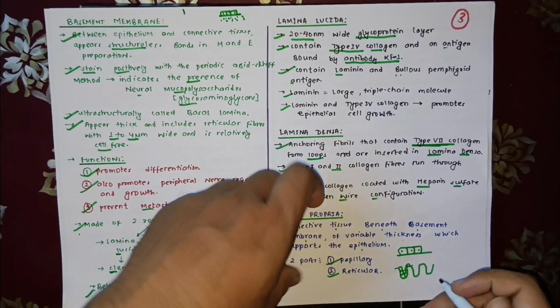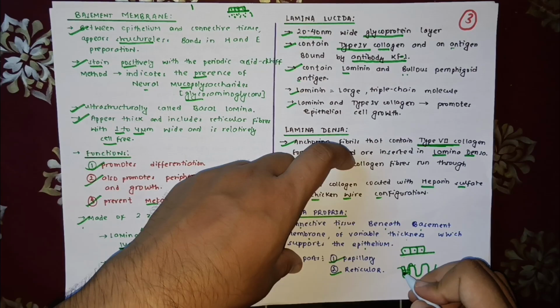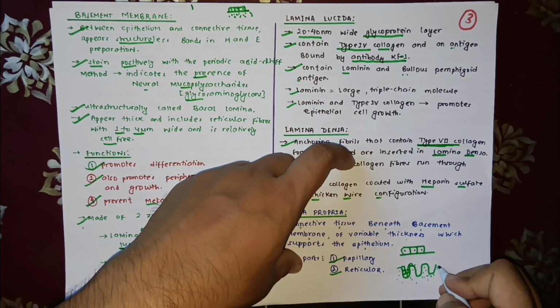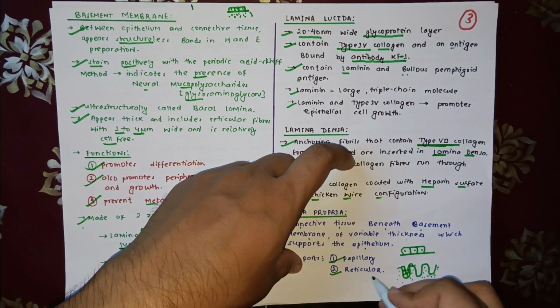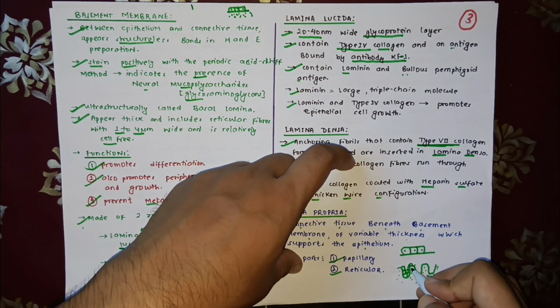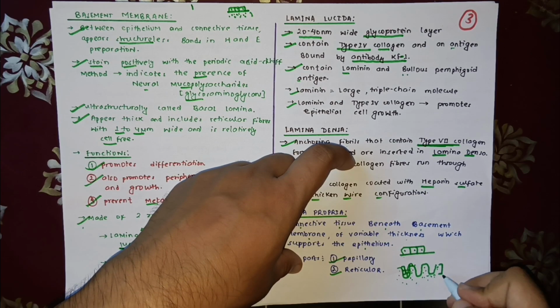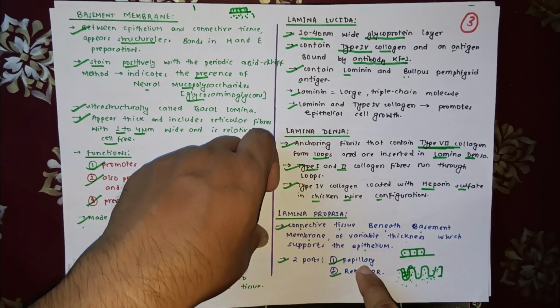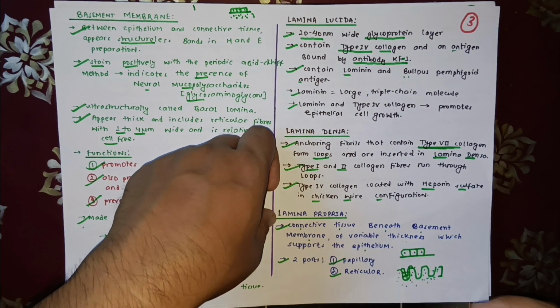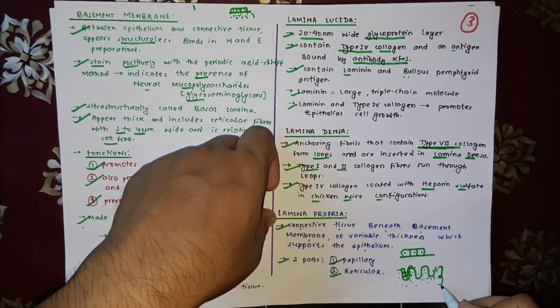Below this basement membrane we can see the connective tissue, all over. This portion is also lamina propria, and this portion is also lamina propria, because it is separating the epithelium from the connective tissue. But this portion which is in between those ridges, the epithelial ridges, the connective tissue present between those ridges is called the papillary type of lamina propria, and below this papillary type there is a reticular type.